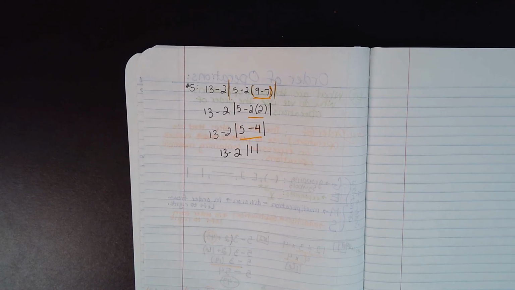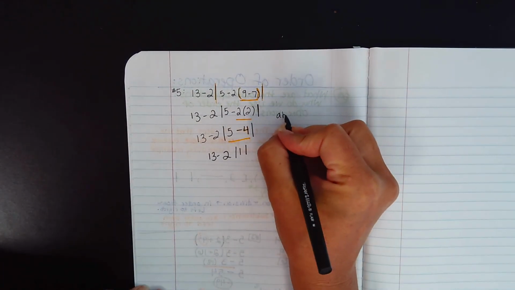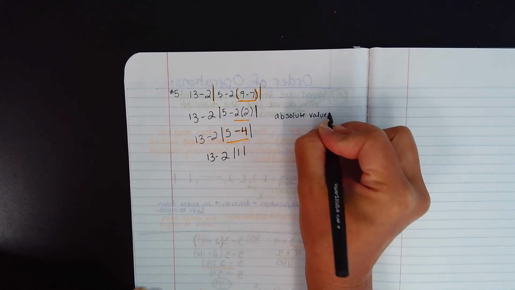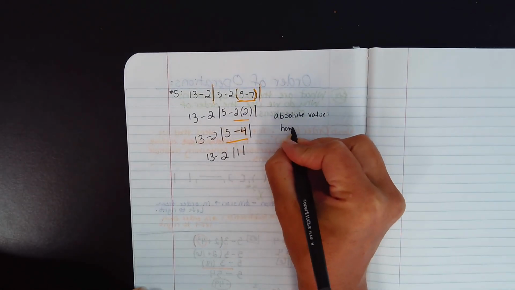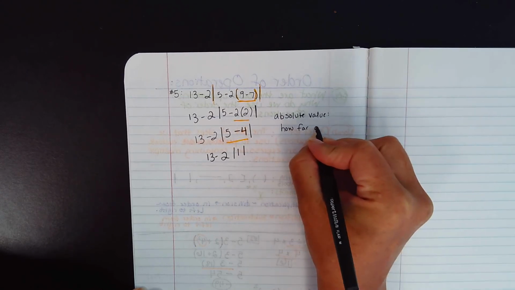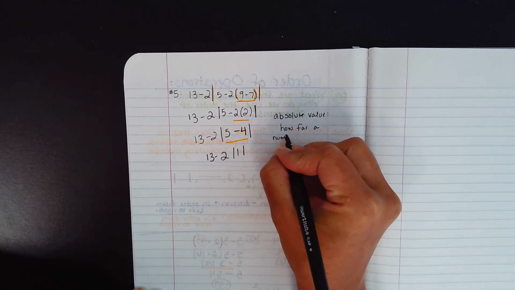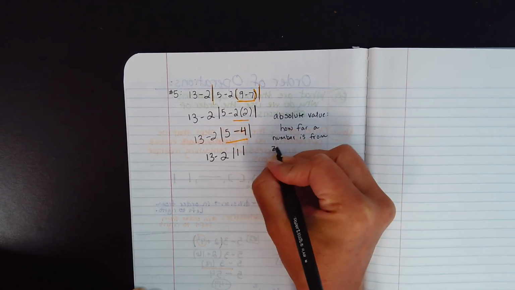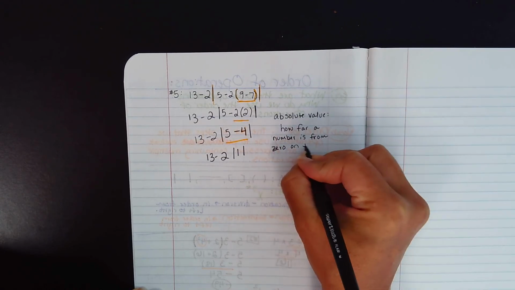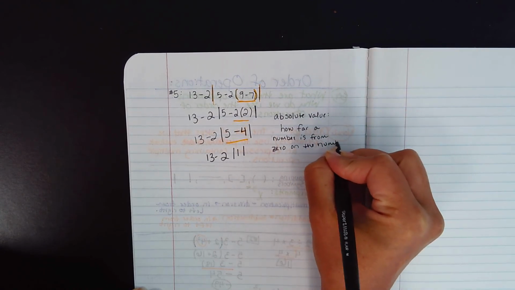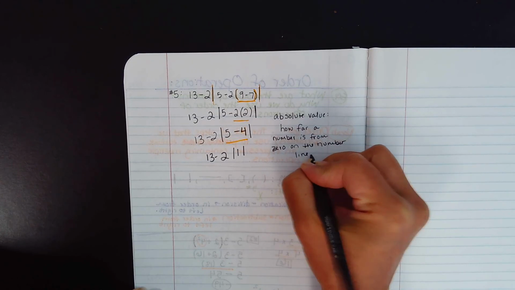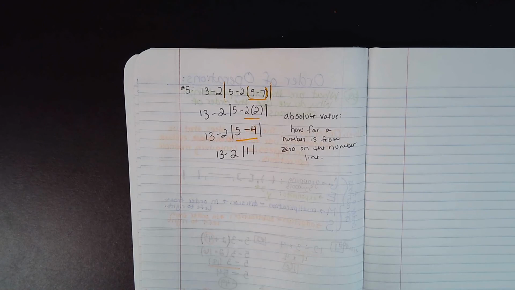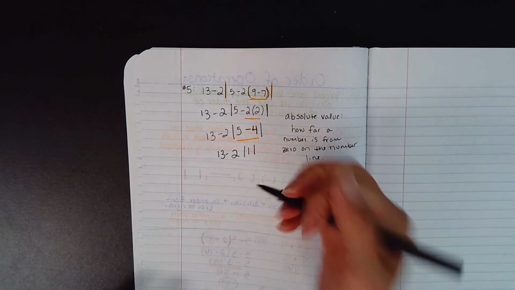And remember, absolute value. Maybe this is another word we need to define really quickly. Absolute value is how far a number is from 0 on the number line. Okay, how far from 0 on the number line? So in case you forgot, there it is. How far is 1 from 0 on the number line? It is 1 unit away.